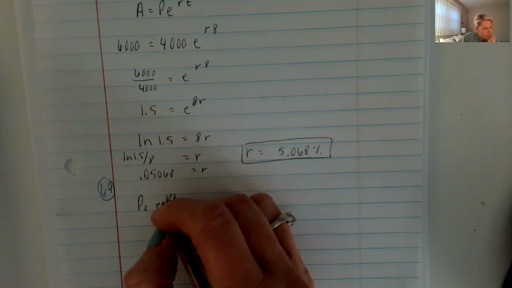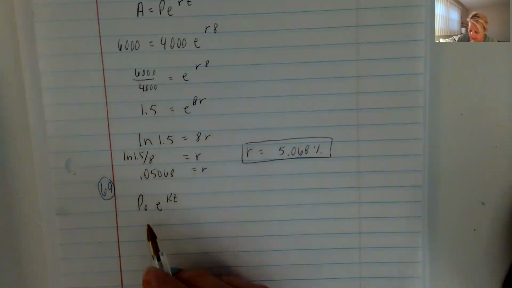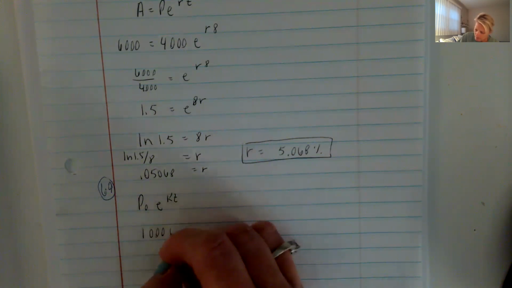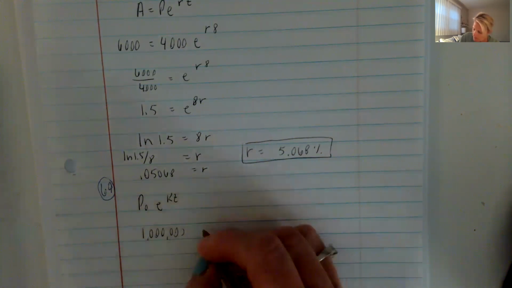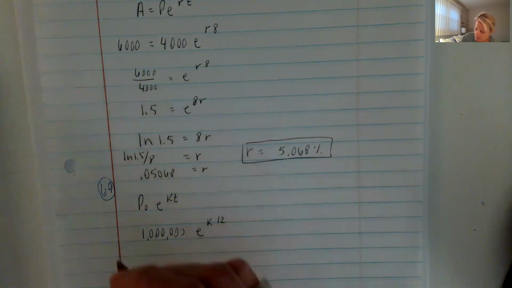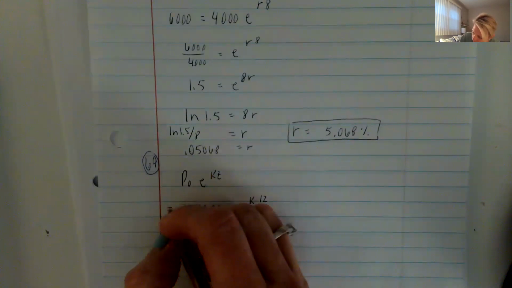Now it says it doubles in 12 hours. So the initial population P0 was 1 million. e to the k, and they said that was in 12 hours. And it doubles, so it's going to be 2 million.